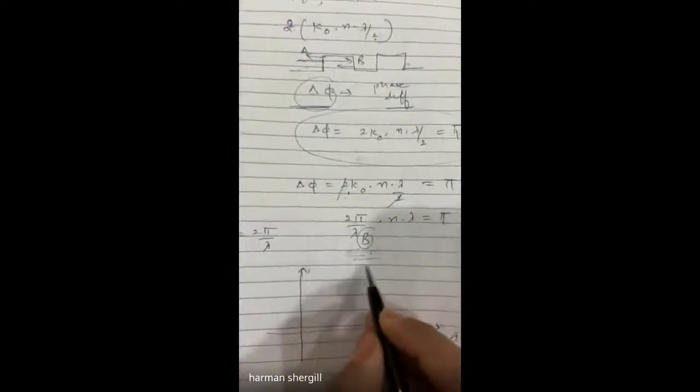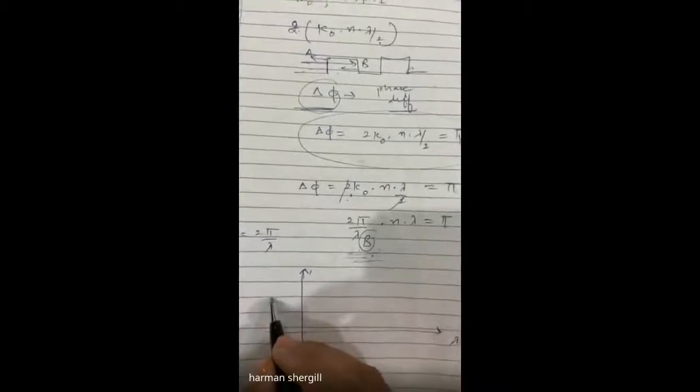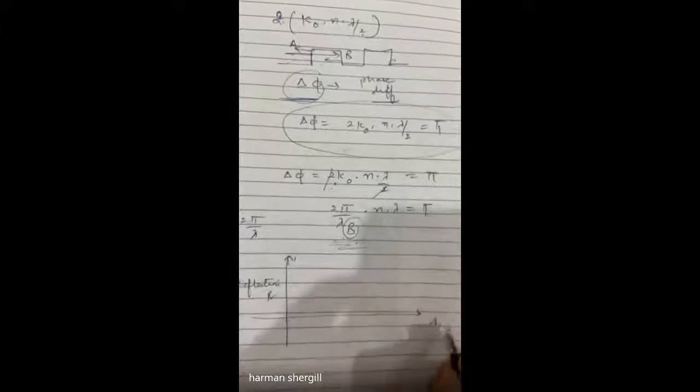So, if this is the reflection spectrum of this structure, this is lambda. This is the reflection spectrum of a structure. See, here I'm writing reflection R and this is lambda.